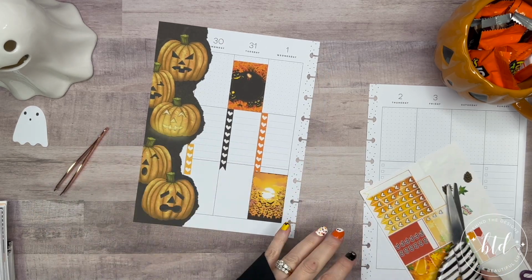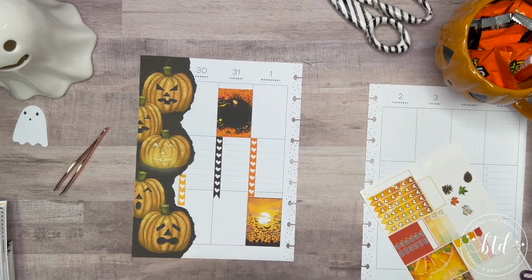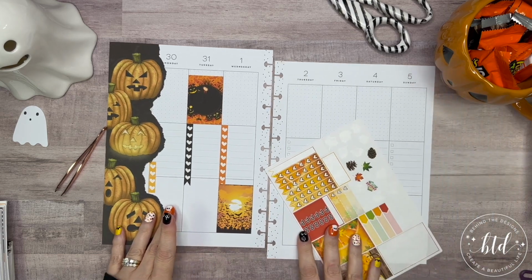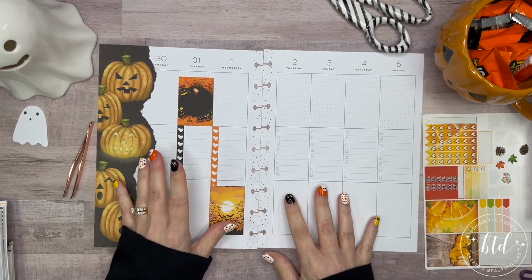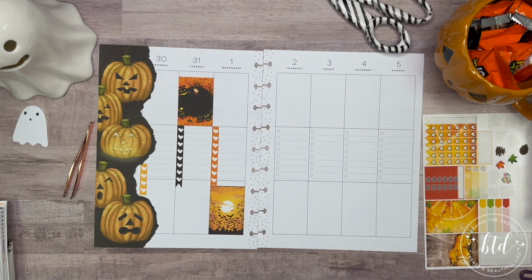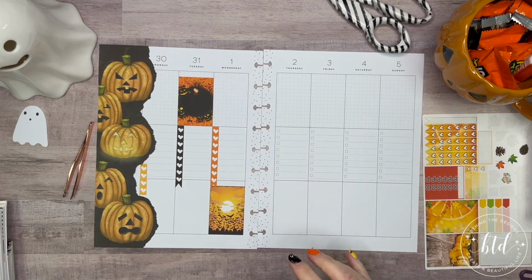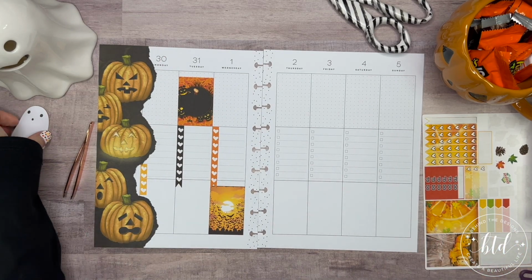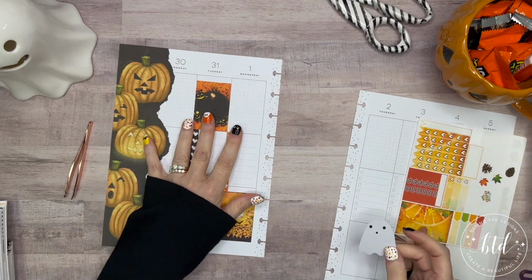So let's see. Oh, let me go here. And this is a great example of using the stickers, because I love this idea. It might bother some, but for me, it doesn't bother me. I love this idea of a dual theme spread. It just is interesting to me because it's different. So I also still have over here my ghosts that I am going to use.